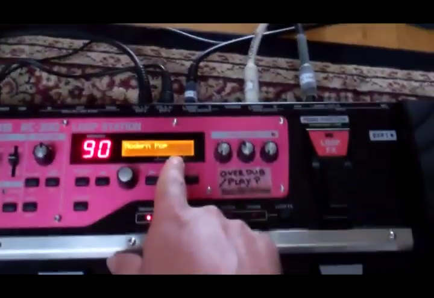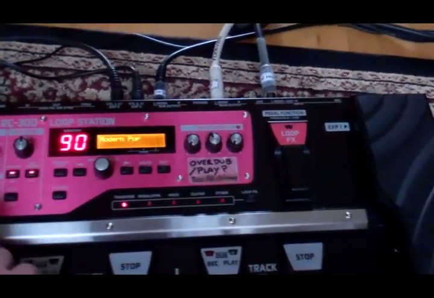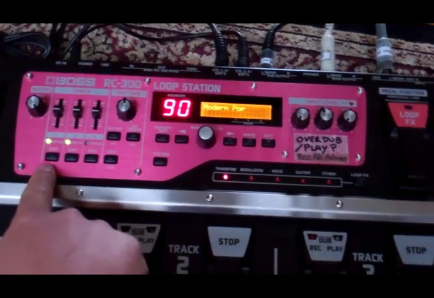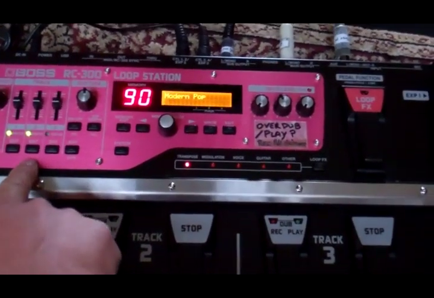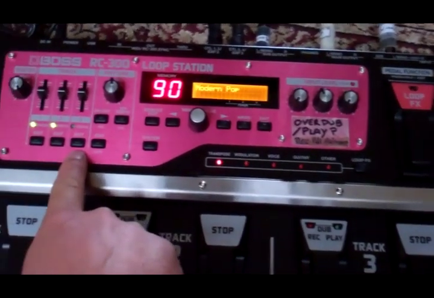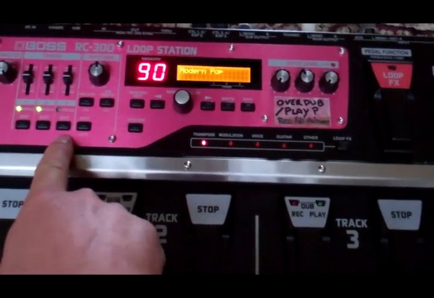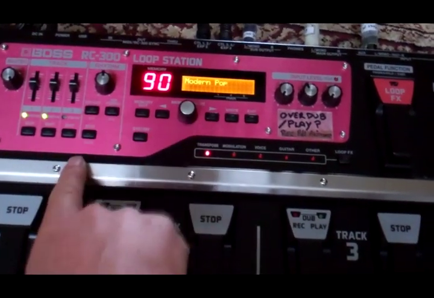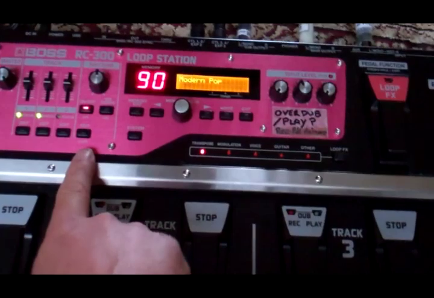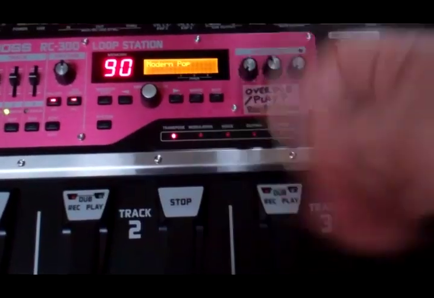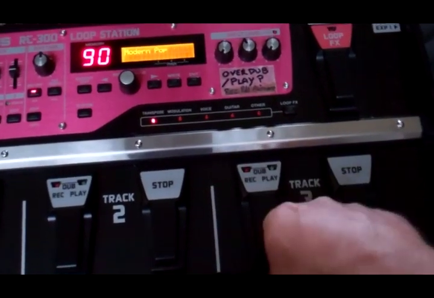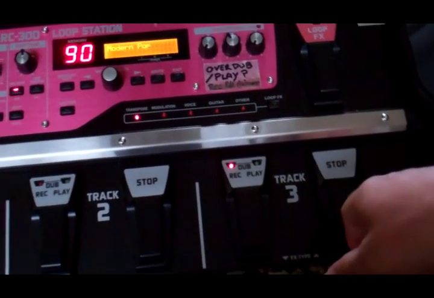I have this track called Modern Pop, which I believe comes with the RC300, and it already has 2 tracks that are assigned with a loop. So track 3 is available to me. So what I'm going to do is on track 3, I want to turn the drums on, and I'm just going to record a blank track. So here I'm recording a blank track.